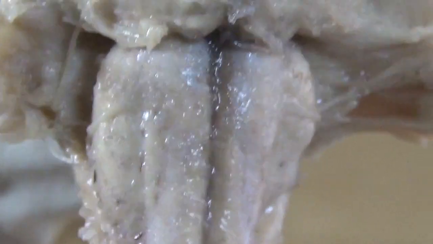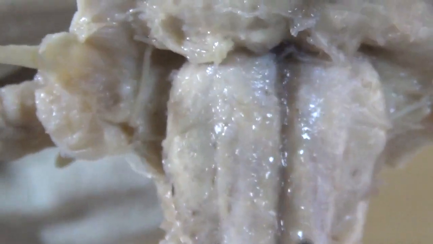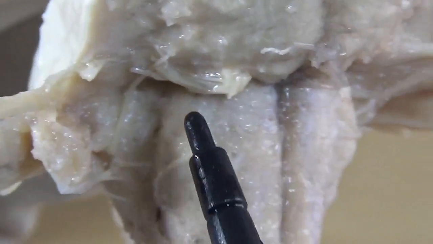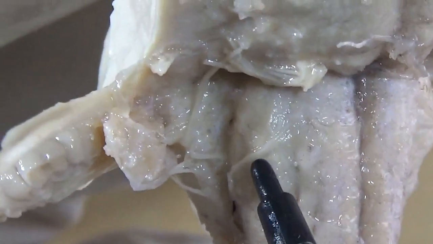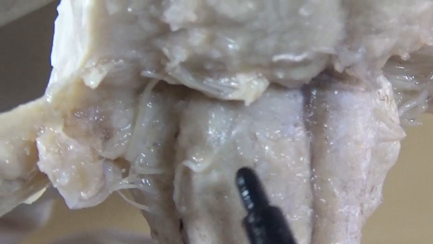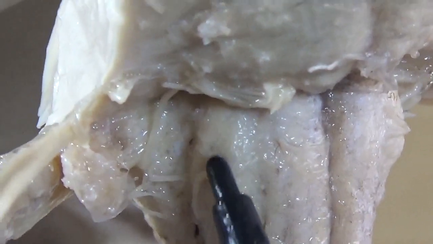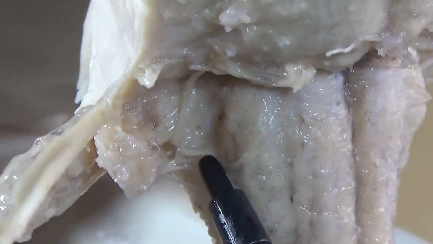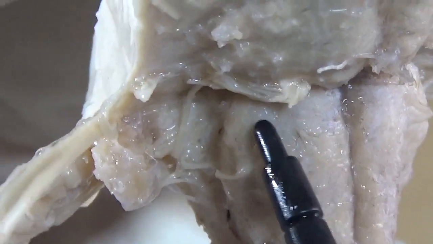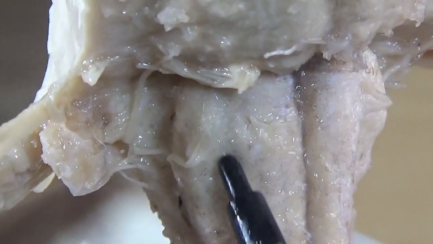So this is the anteromedian fissure, these two are pyramids, and this is the olive. Here is the anterolateral sulcus, and can you see the filaments forming this hypoglossal nerve? See this, this is a stump of the hypoglossal nerve. See, these are the filaments emerging out at the anterolateral sulcus.